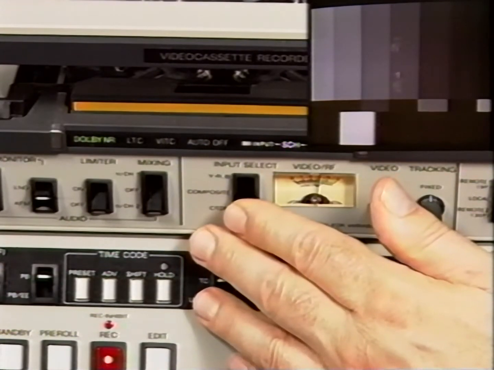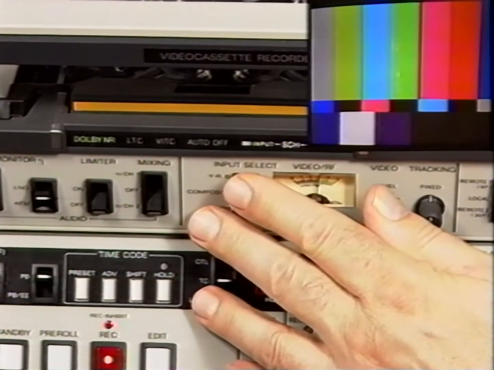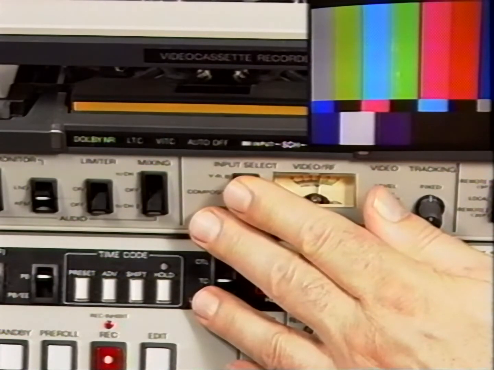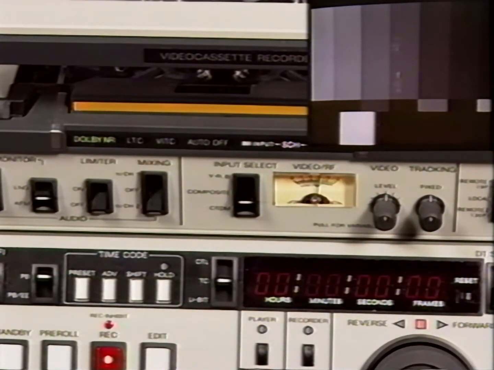In component mode, we see a color picture. This gives us a clue that if a problem does not exist in component modes, by the process of elimination, this leaves the DEC 27 board, since this board only processes the composite input signal.